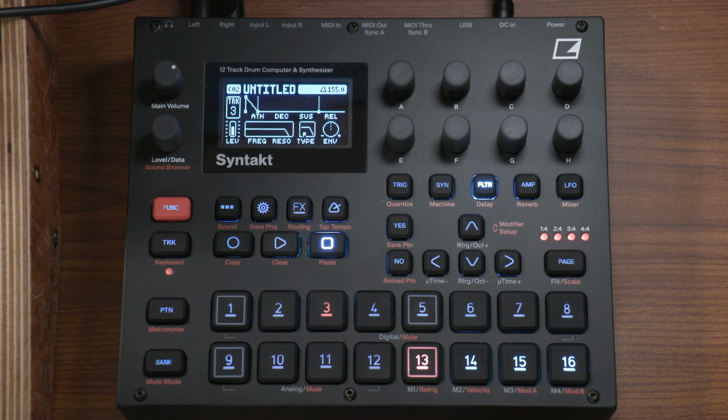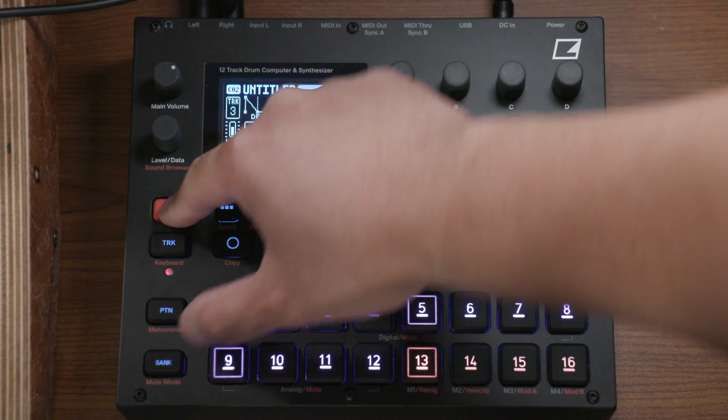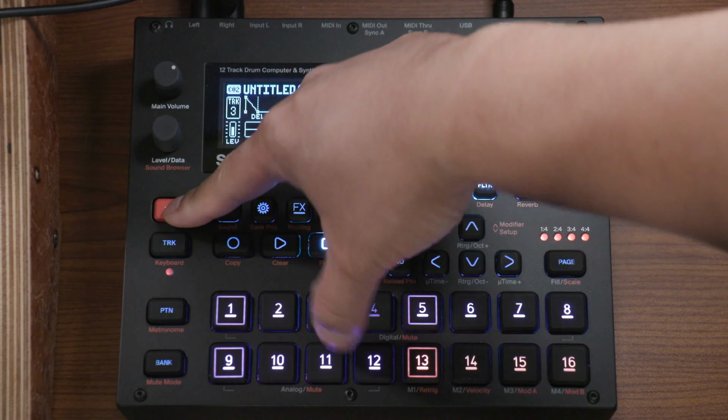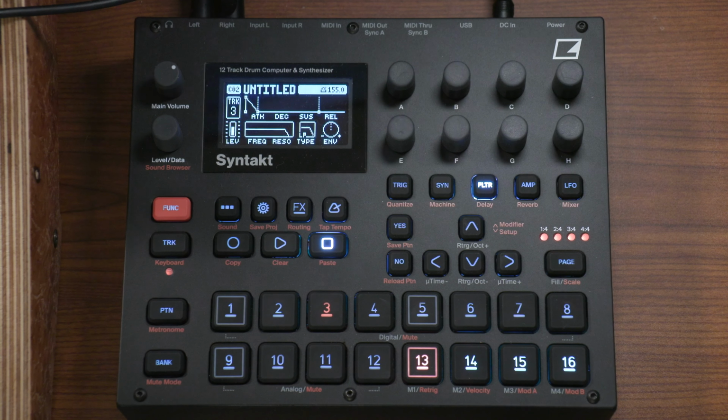Alright, so pattern mutes. We can't talk about pattern mutes without talking about mute modes in general. Now mute modes, what are they? You have your global mute mode, you have pattern mute mode, and then you have quick mute. You're probably most familiar with quick mute, where you can just press function and mute any of the tracks that way. That works with either global mute mode or pattern mute mode.